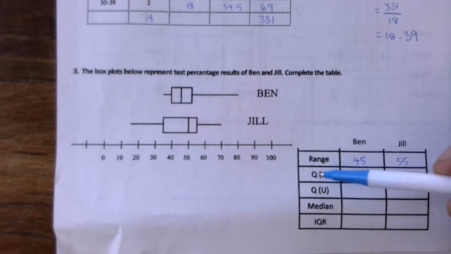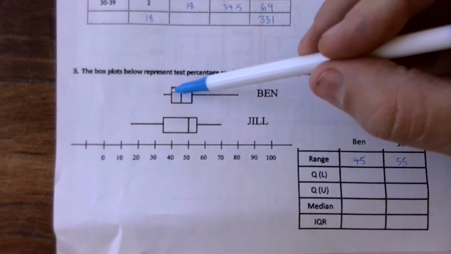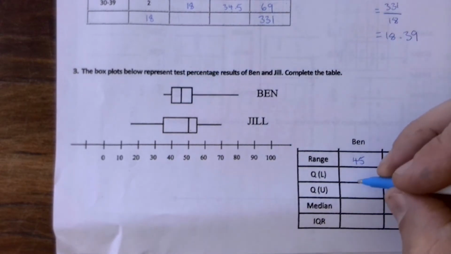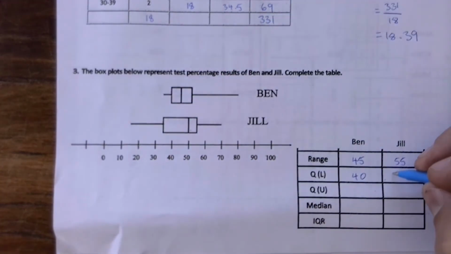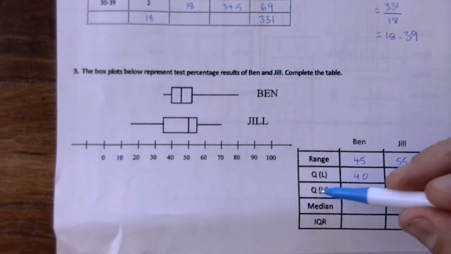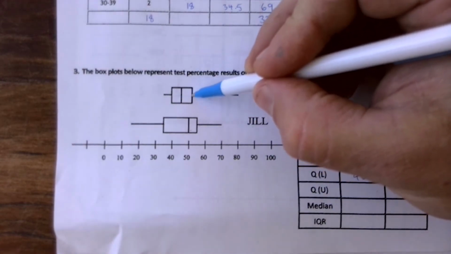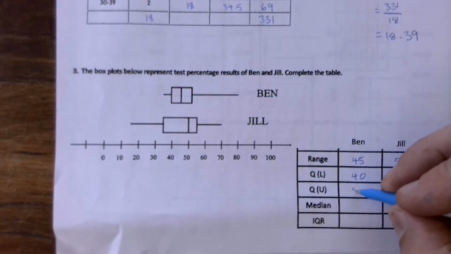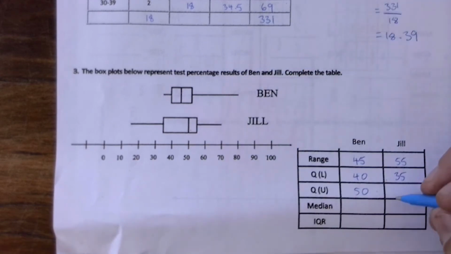And then if we're going for the lower quartile ranges, this is focused on the middle half of the data. So that's this line here. So in Ben's case, it's 40. And in Jill's case, it's 35. The upper quartile range is the other end of the box. So Ben's is 50. And Jill's is 55.